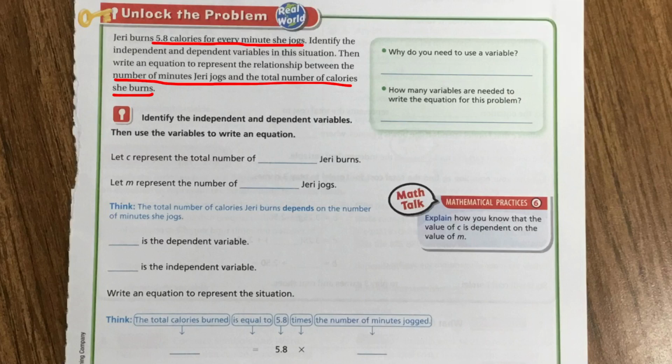First, I'm going to let C represent the total number of calories Jerry burns. And then M represents the number of minutes she jogs. Okay? I want you to think about this for a second. Which one depends on the other one, or which one determines the other one? All right, so what we're looking for is the total number of calories and how many minutes she jogs.